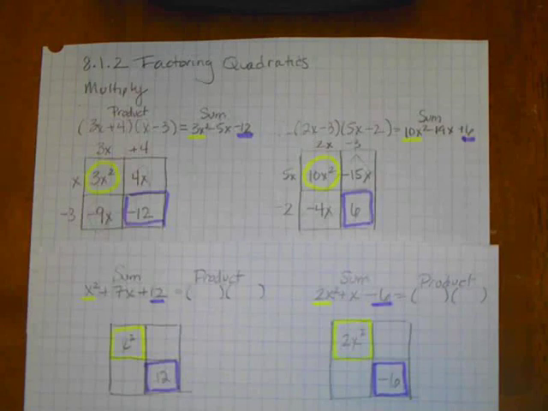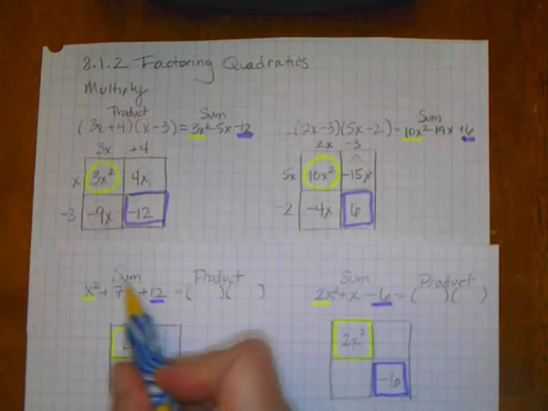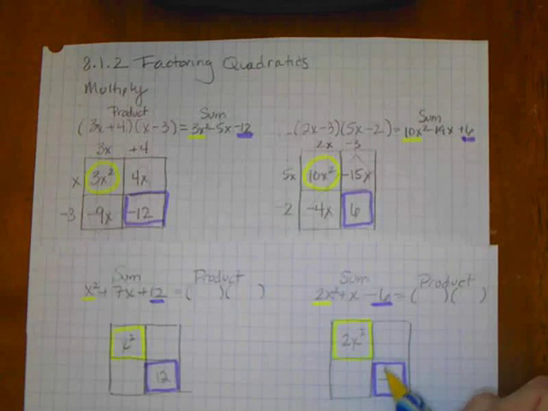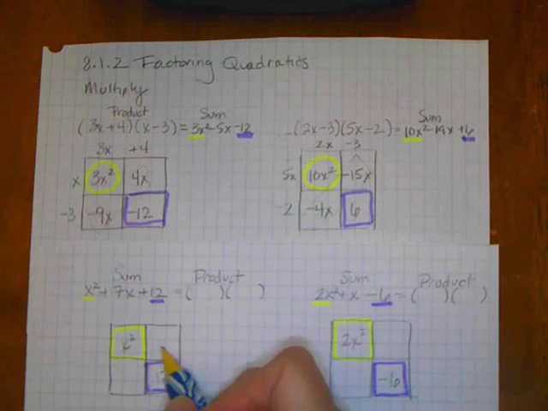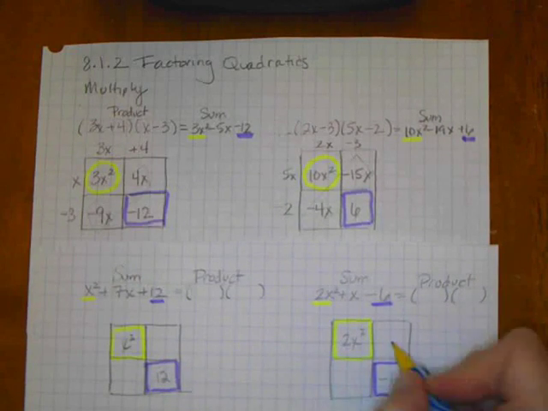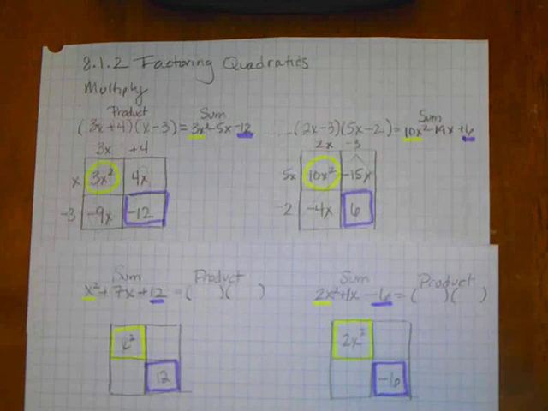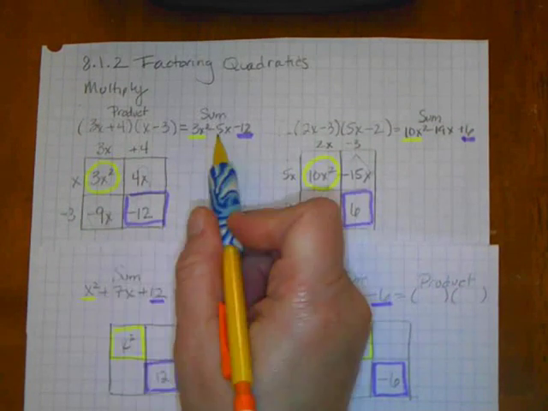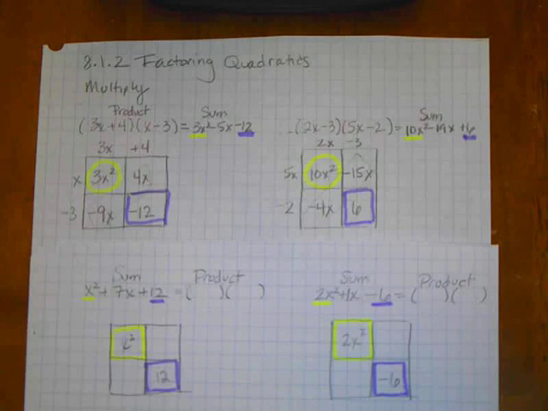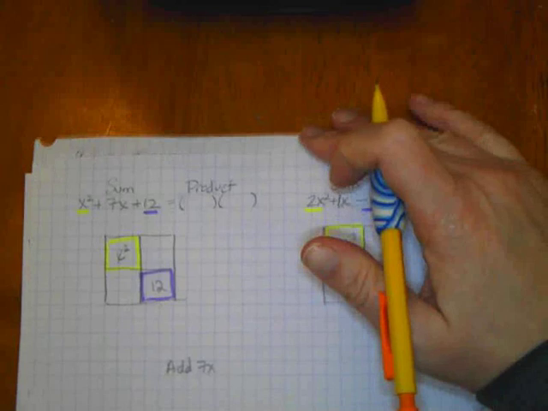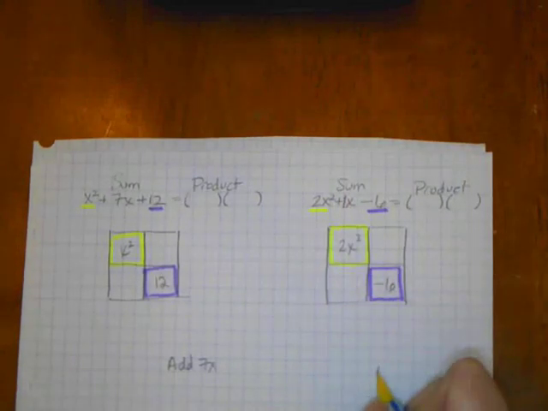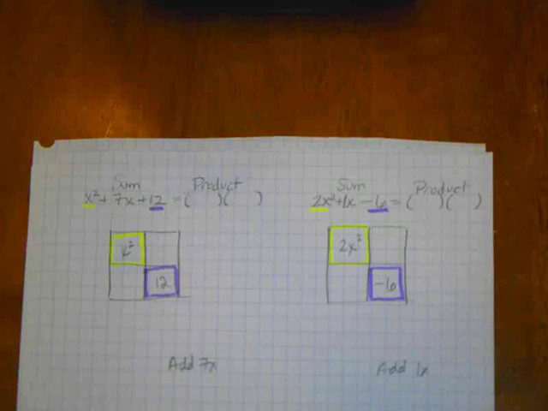Okay, so the idea is that everything in this box has to total up to be 7x, right? Everything in this box has to total up to be this, right? I have the x squared, I have the 12, so that means this diagonal here has to add to be 7x. This diagonal here has to add to be 1x, right? That's what happened here, right? These two added to be negative 5x. These two added to be negative 19x. All right, so I know that this diagonal has to add to equal 7x. This diagonal here has to add to be 1x.